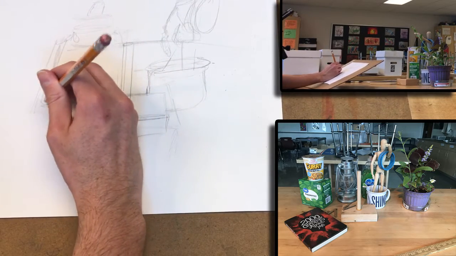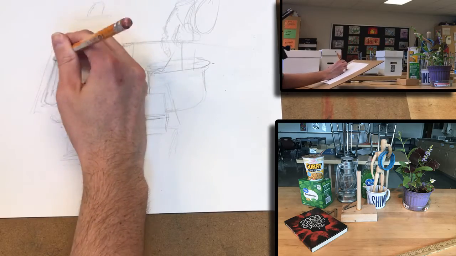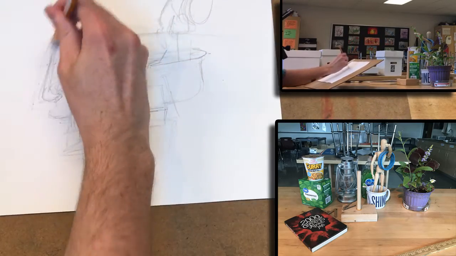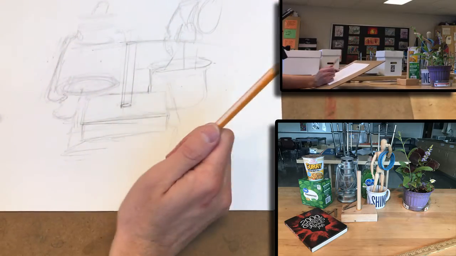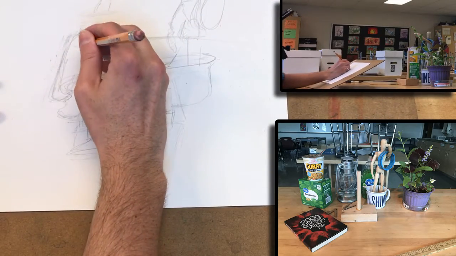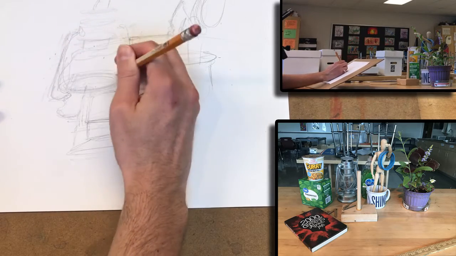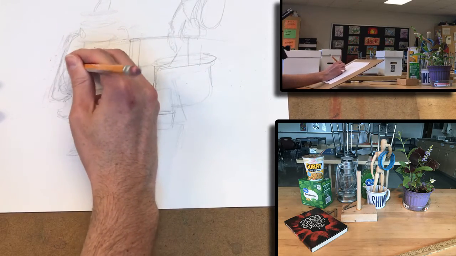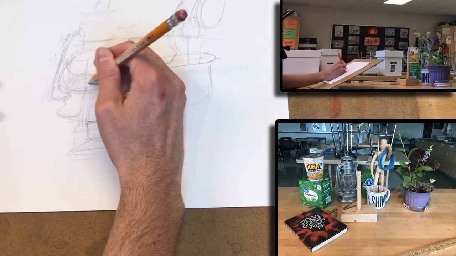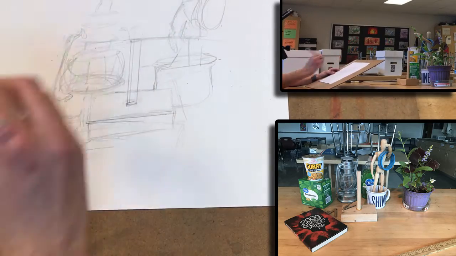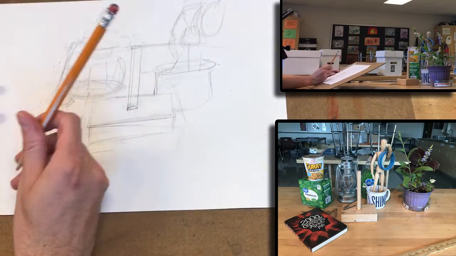It doesn't attach way down there though, so I need to make this a little smaller. It attaches like this. So I'm changing the size as I go. It's better to change the size when you're loose than when you're detailed. Here's the big bubble thing that contains the light bulb. The light bulb comes out right there. Basic shapes.